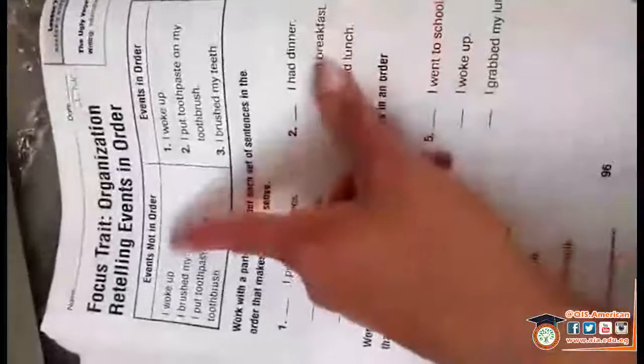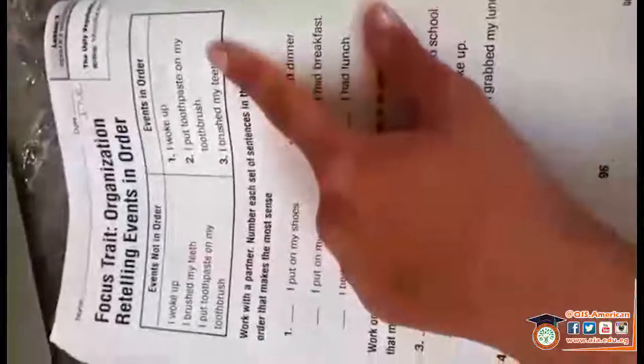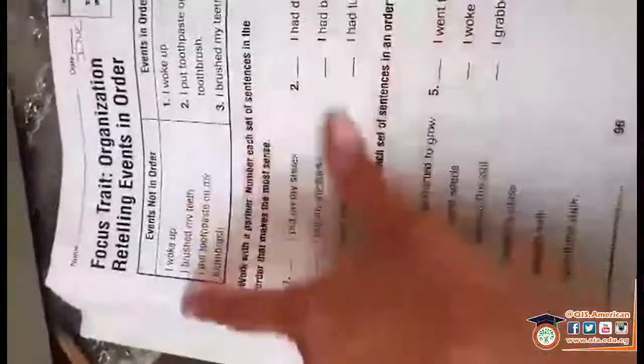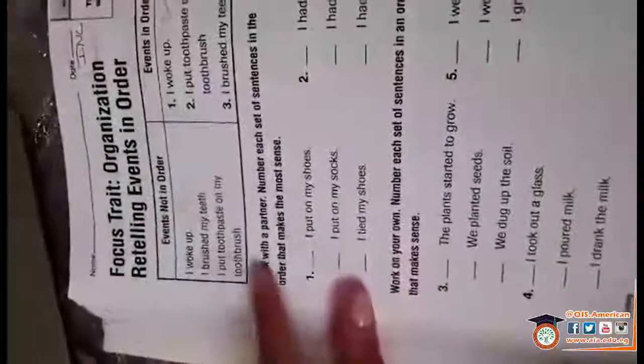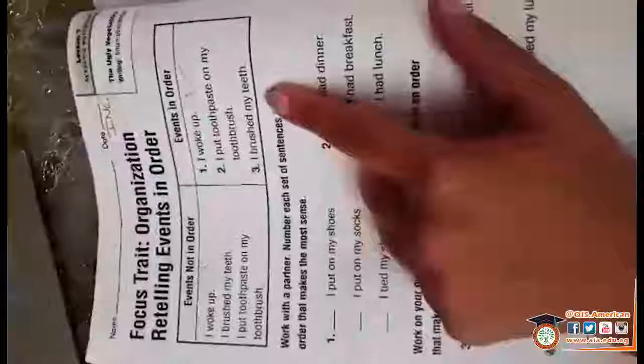Okay? In your reader's notebook. Fine? Okay. We have events not in order and events in order. So this is the example here. It says, I woke up, I brushed my teeth, I put toothpaste on my toothbrush. Can we brush our teeth before we put toothpaste on the toothbrush? No. And these are the same events but in the proper order. I woke up, I put toothpaste on my toothbrush, then I brushed my teeth.